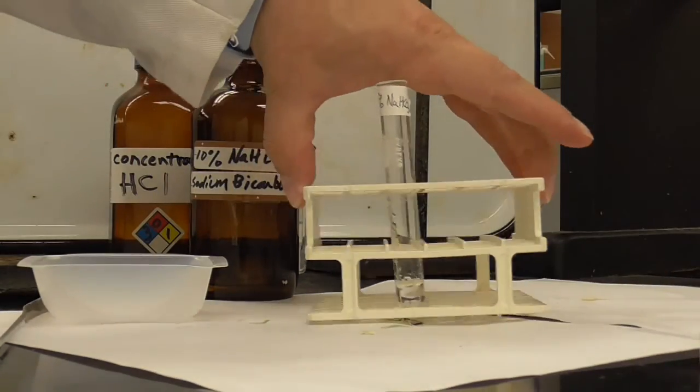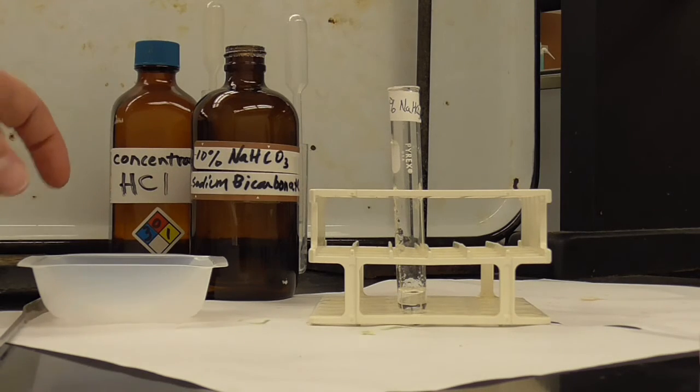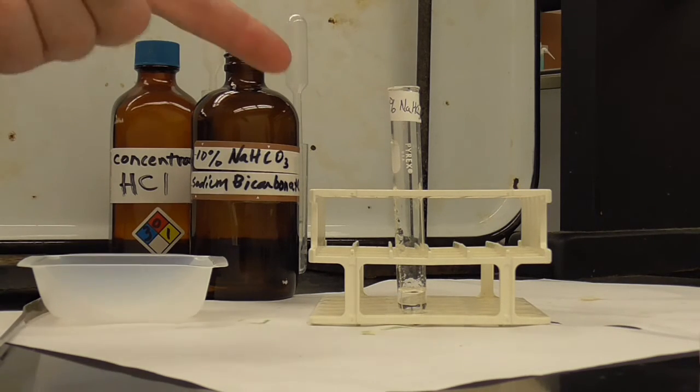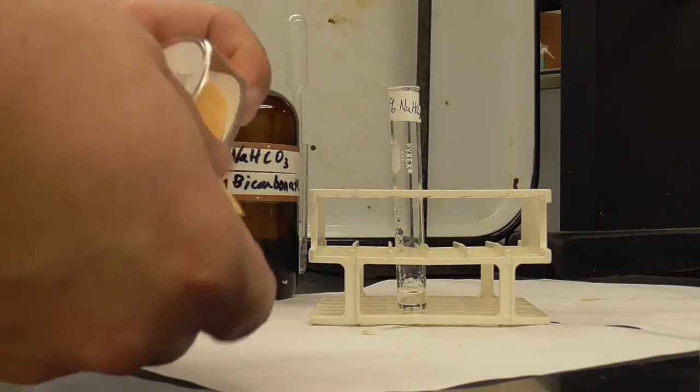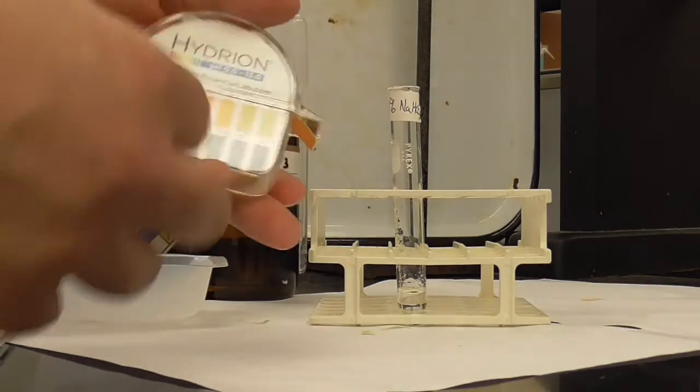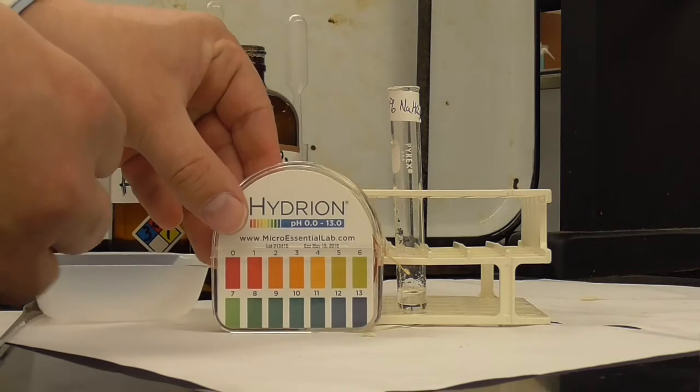Before I put in the sample of aspirin, it also says to check the pH of this solution, so I'm going to grab a piece of pH paper.